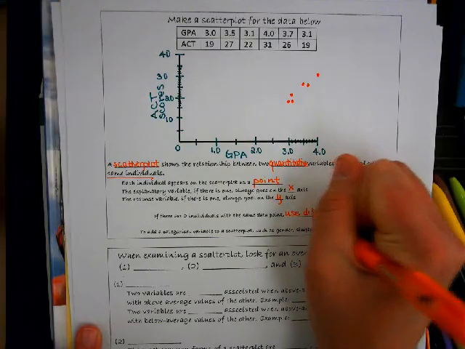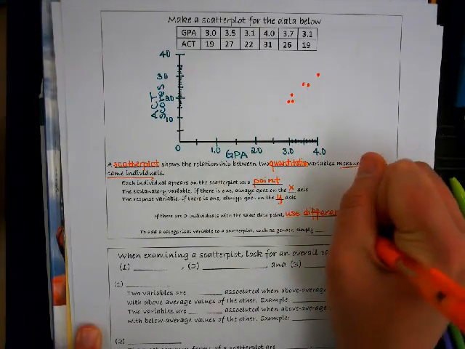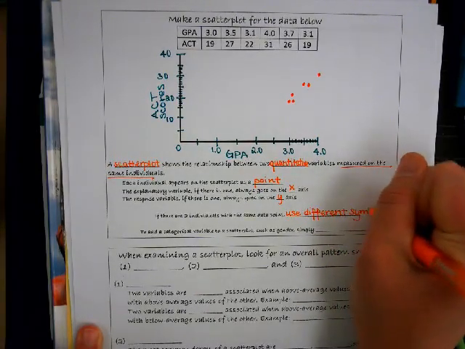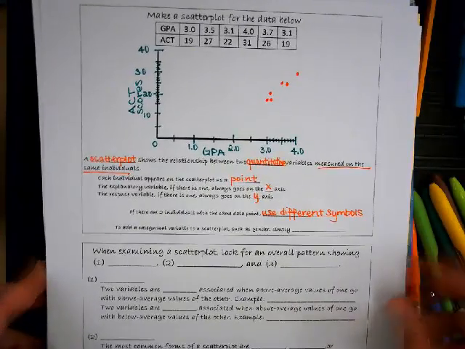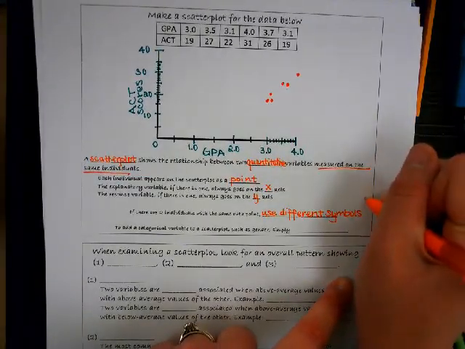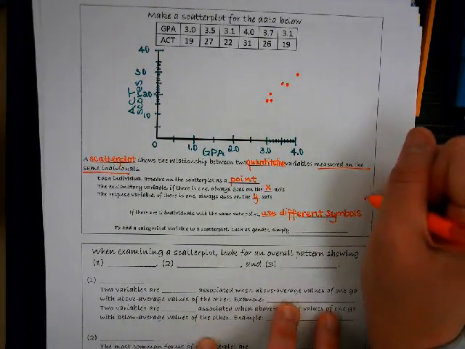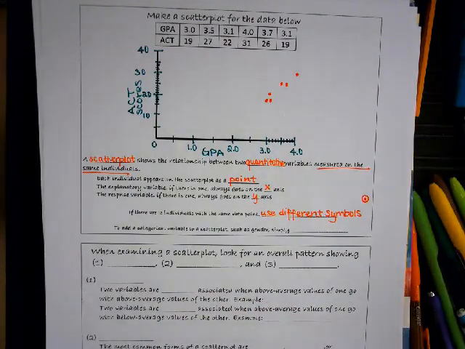What I do when that happens is, because I use dots as my symbols, I make a dot for the first individual with that set of data, and then I circle it to let myself know that there are two pieces of data at the same spot.